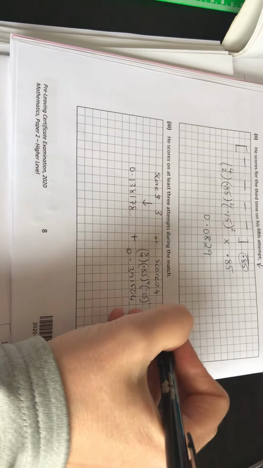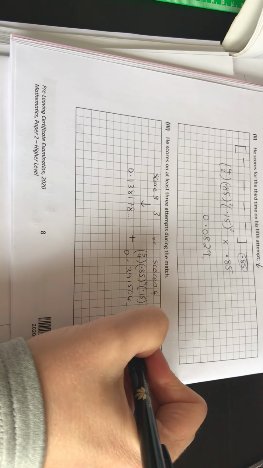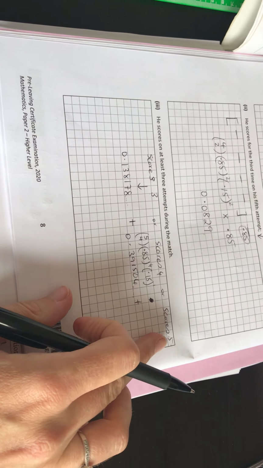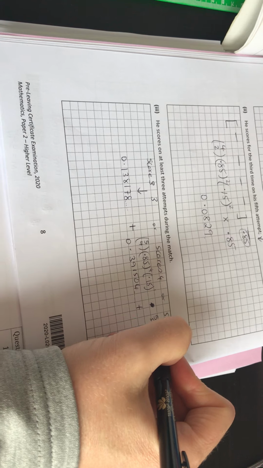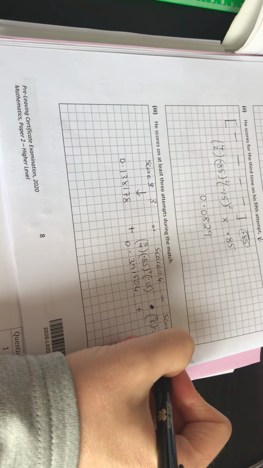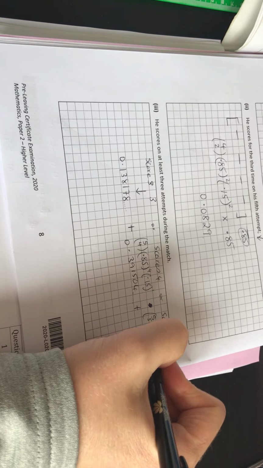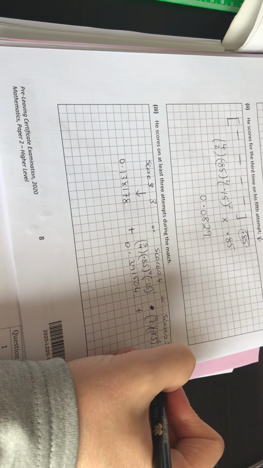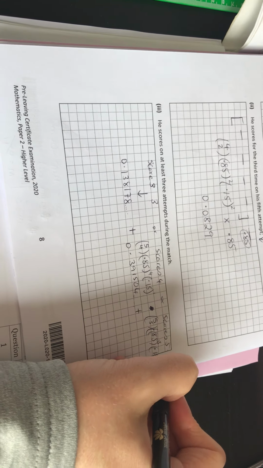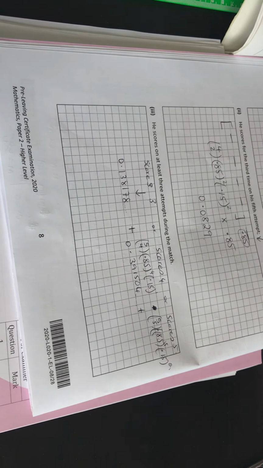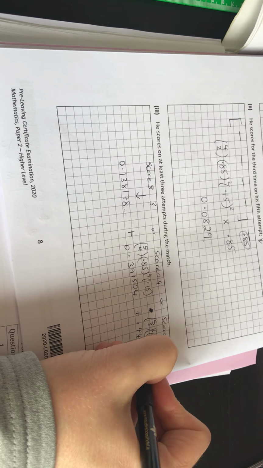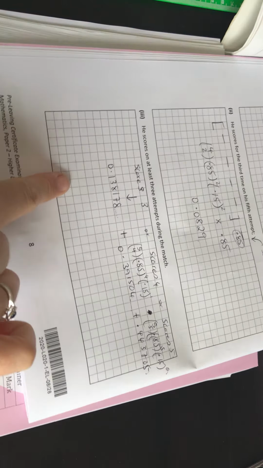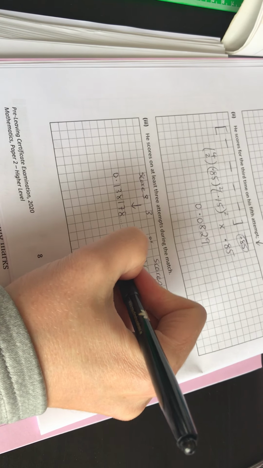And or he scores all 5 out of 5. So that's 5 choose 5, 0.85 to the power 5, and 0.15 to the power of 0. And that's 0.443705. Add them all together, round off to 4 decimal places, and you're at 0.9734.